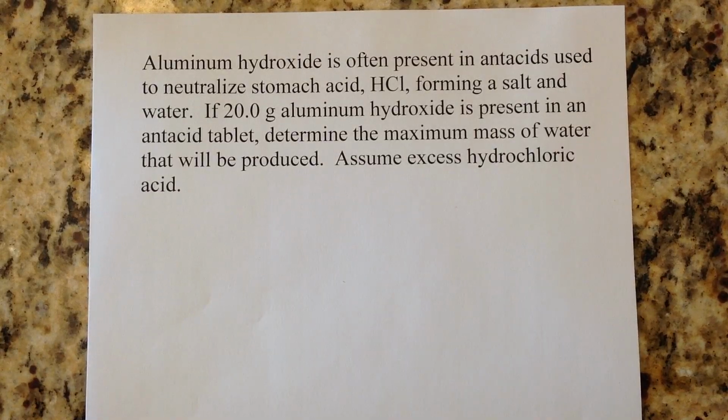Aluminum hydroxide is often present in antacids used to neutralize stomach acid, which is HCl, forming a salt and water. If 20 grams of aluminum hydroxide is present in an antacid tablet, determine the maximum mass of water that will be produced. Assume excess hydrochloric acid.